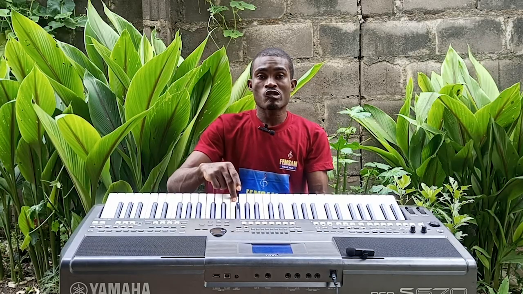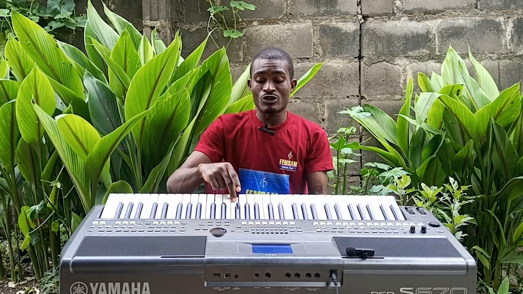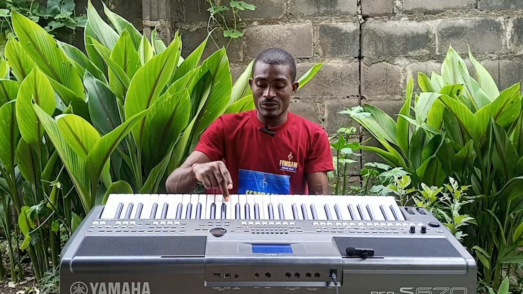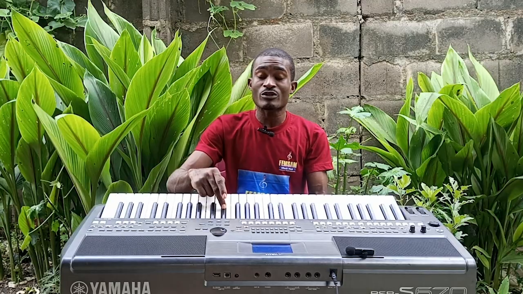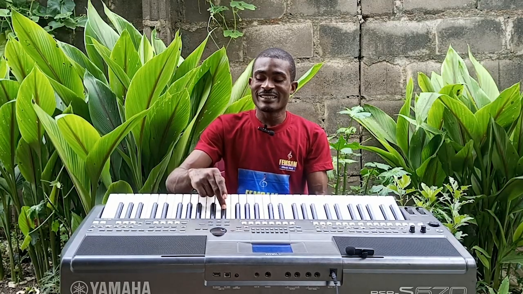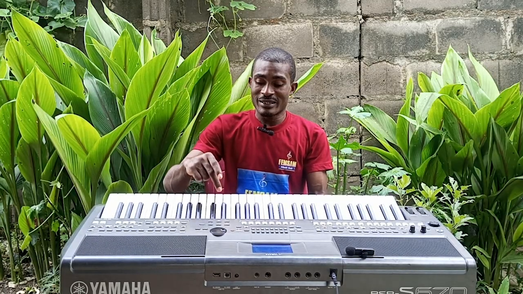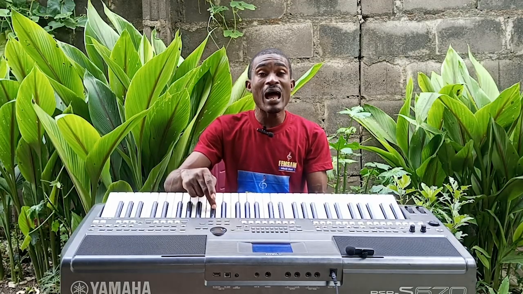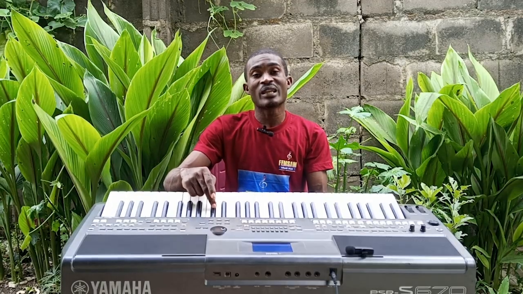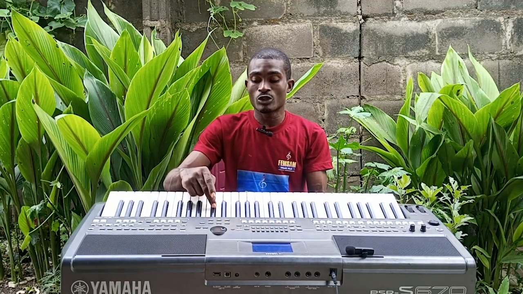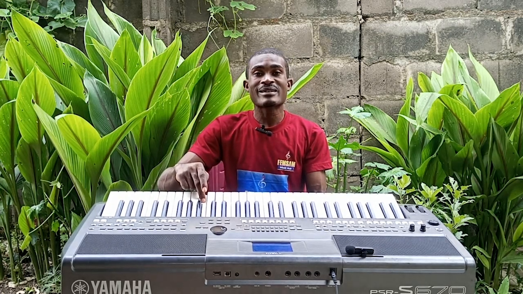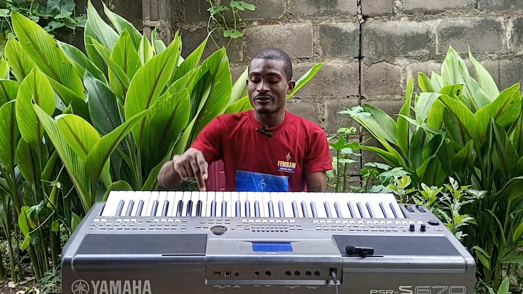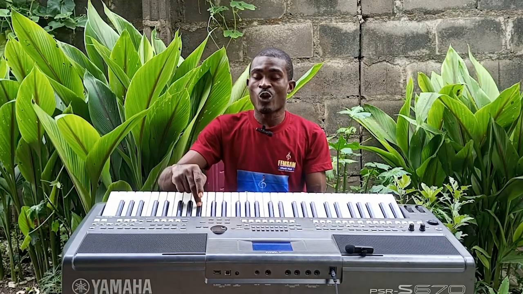Then from Fa to Sol, we are moving a tone, which means we have two semitones. We are moving from here to here, then to this place. Then from Sol to La, we are moving a tone, so it's two semitones, from here to here, then La. Then from La to Ti is still a tone, so two semitones, from here to here, then Ti. Then from Ti to Do we have just one semitone.